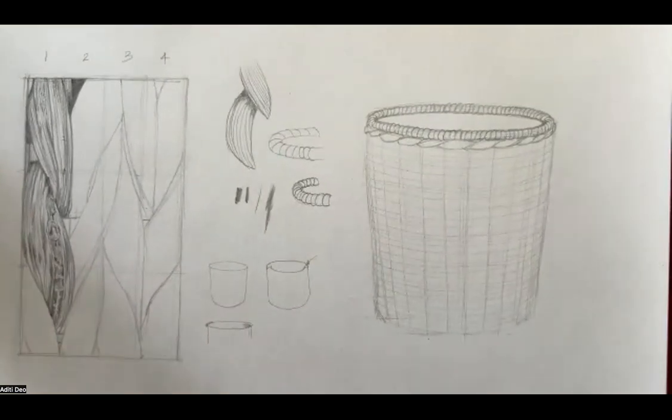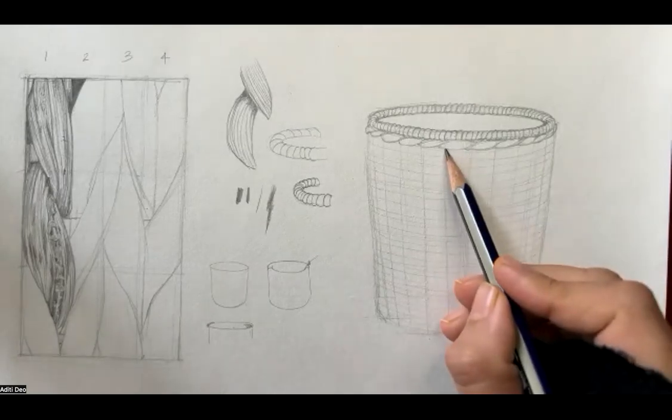So satisfying. I love this. You can spend your whole Sunday now filling out this basket. And I can guarantee this will be a very satisfying experience.